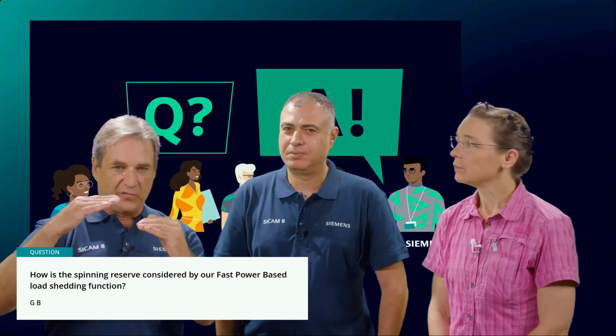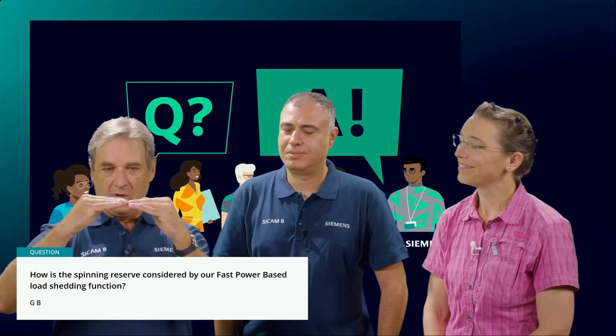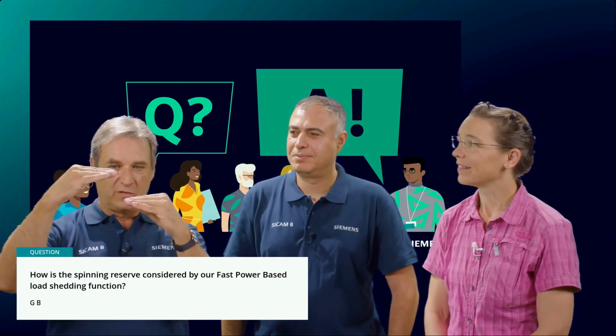Just to point out, the spinning reserve is the reserve of the generator between the actual working point and the maximum working point. But it takes some time, it takes seconds, even sometimes a minute to reach this point. So our recommendation is we should not talk about the spinning reserve, we should talk about a fast available spinning reserve or immediate spinning reserve.